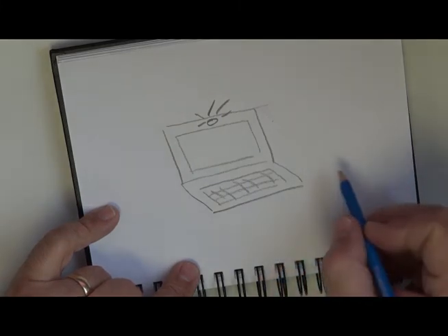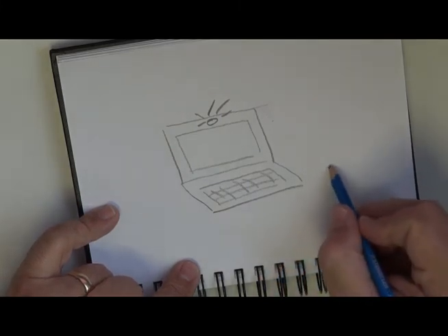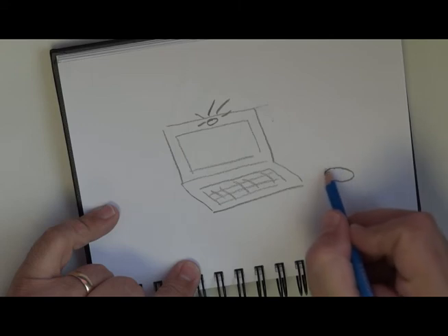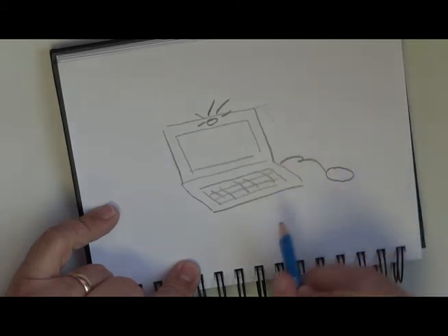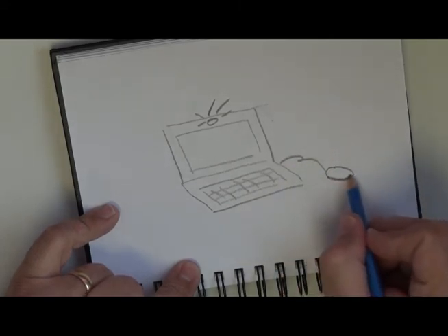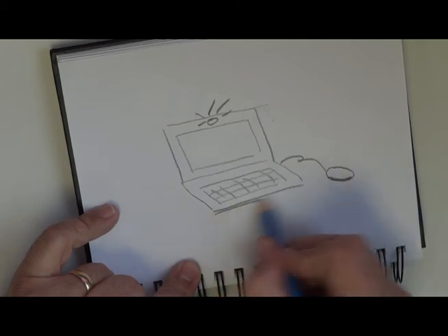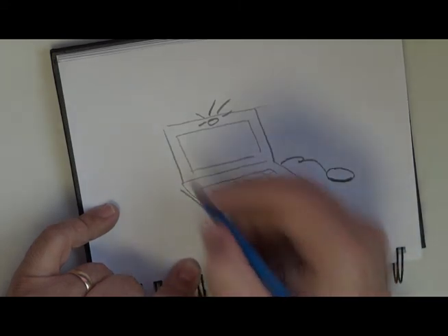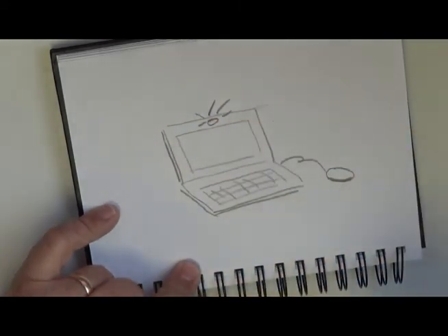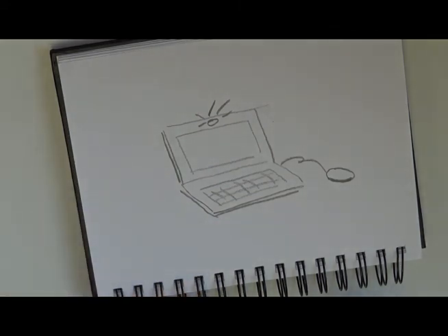Maybe I need a mouse. Okay, all I need is an oval. You want to give it a little dimension, just a little line there. A little dimension, lines here and here. Okay, very simple. Communicate what it is we're trying to do. I left out a touchpad if that was important to put a touchpad in.